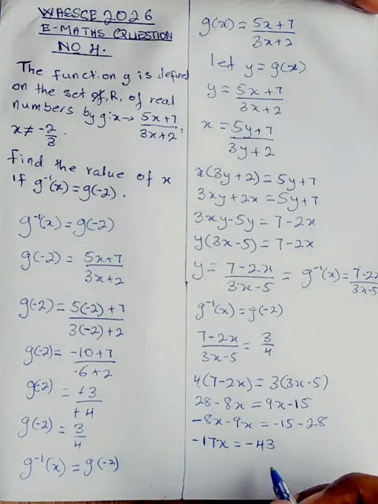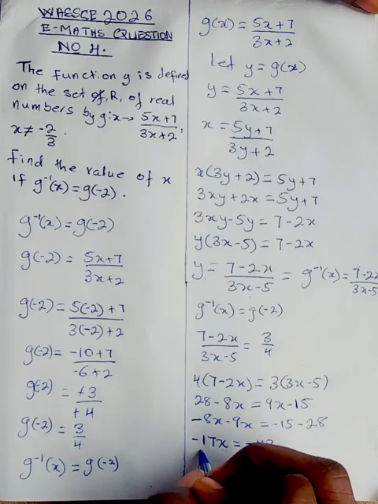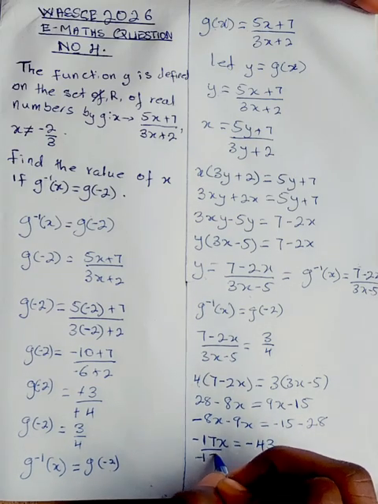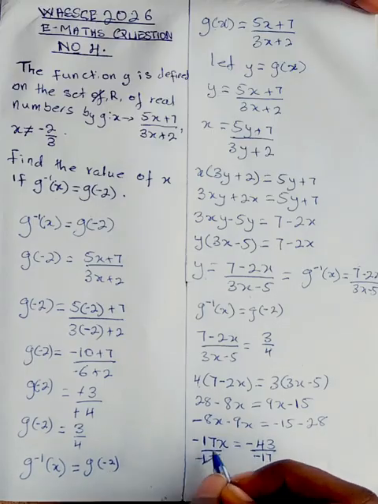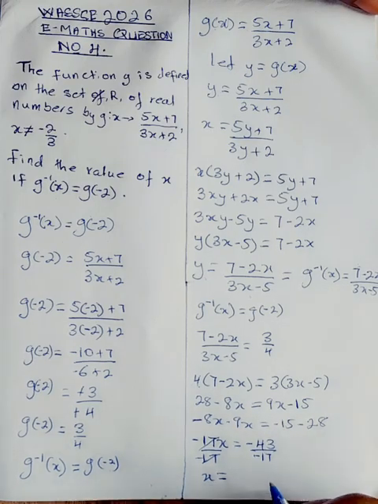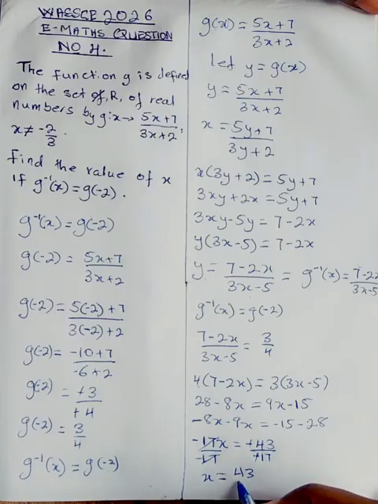So to find the value of s, you divide through by negative 17. The negatives cancel, so s will be equal to 43 over 17.